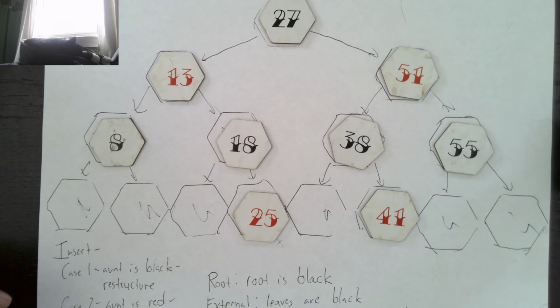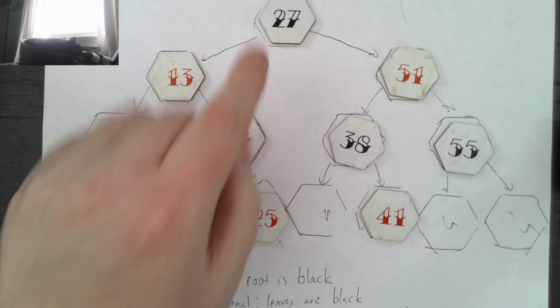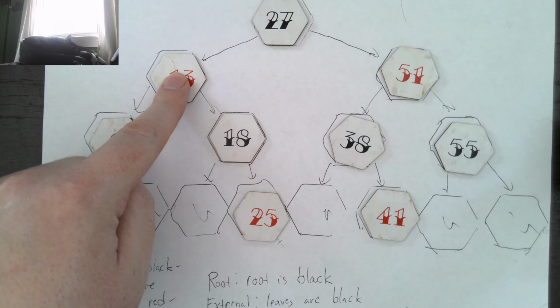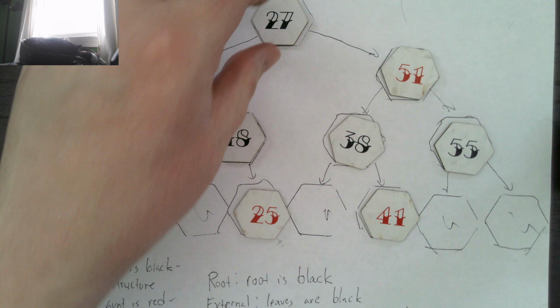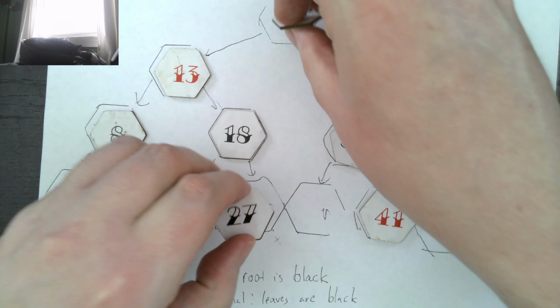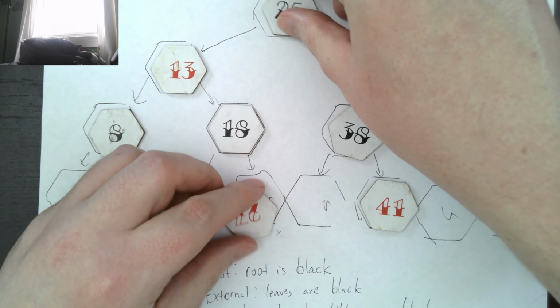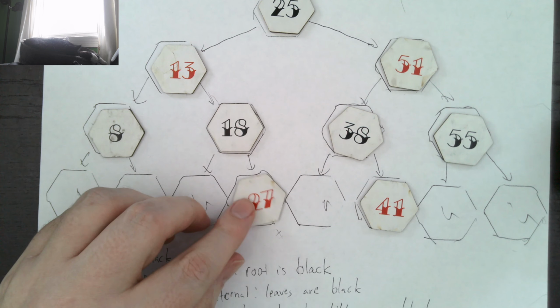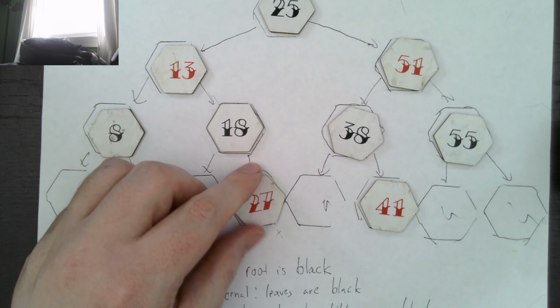I have not been following along with the visualization, so let's hope I don't make mistakes. So the in-order predecessor is 1 step left all the way to the right, and then we're going to swap them and their colors. Okay. So I've swapped them and their colors. And now I'm going to delete 27.